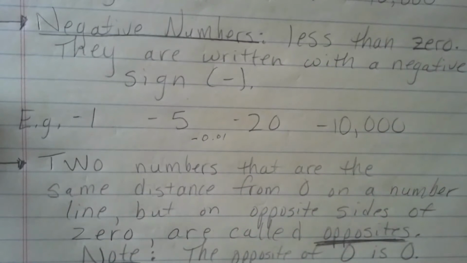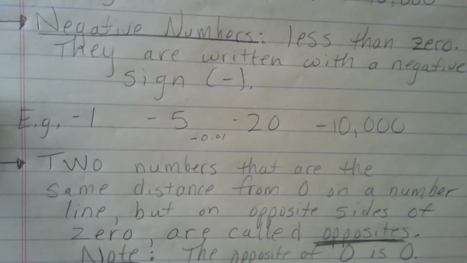All right, so again, positive numbers, anything greater than 0. Negative numbers, anything less than 0. Opposites are when you have one number on one side of the number line and another the same distance from 0 on the opposite side of 0, on the opposite side of the number line. Those two numbers would be called opposites.